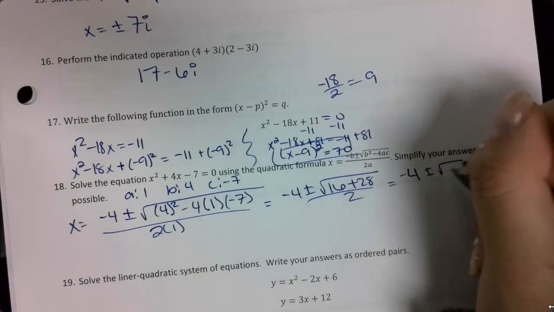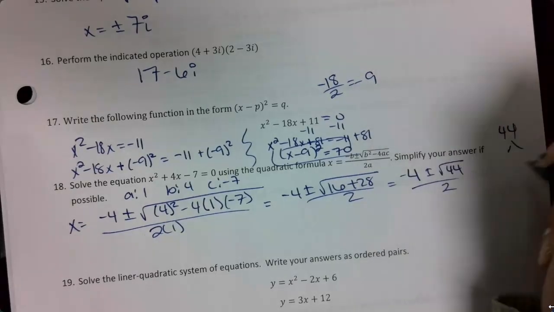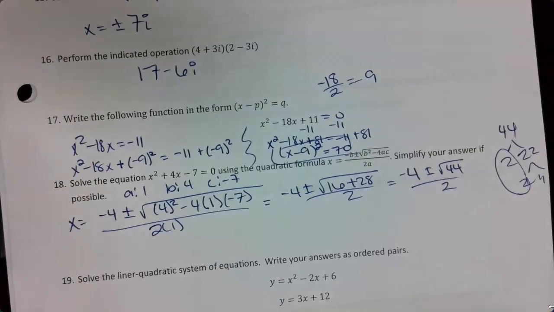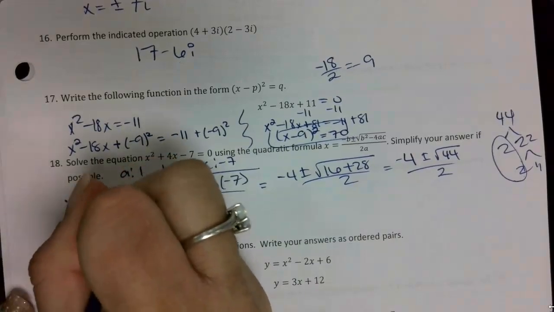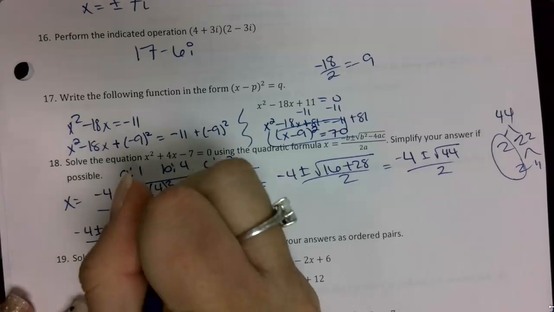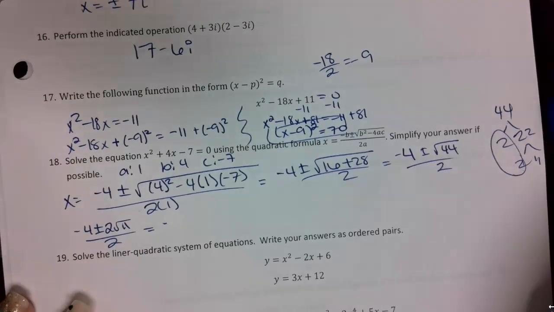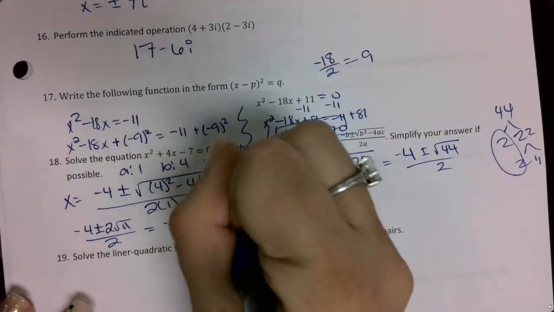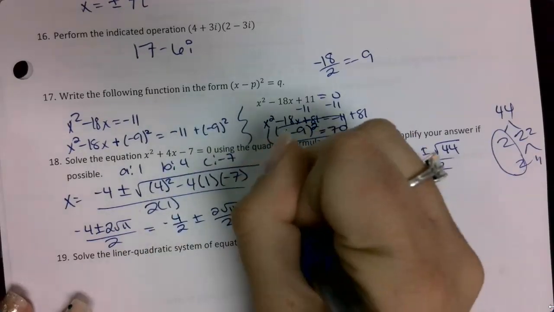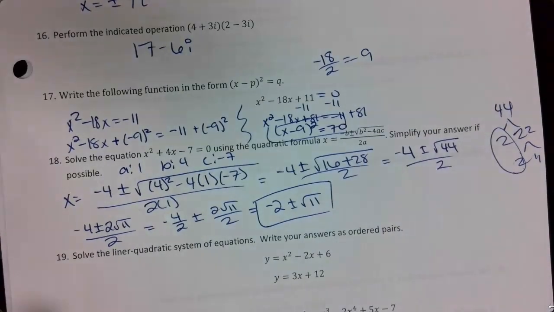16 plus 28 is 44. 44, I want to do my factor tree on. I get 2 and 22, 2 and 11. I have a pair of 2's that can come out. So I have negative 4 plus or minus 2 square root 11 over 2. I can split this up into 2 fractions. So I get negative 4 over 2 plus or minus 2 square root of 11 over 2. Which just simplifies to negative 2 plus or minus the square root of 11.